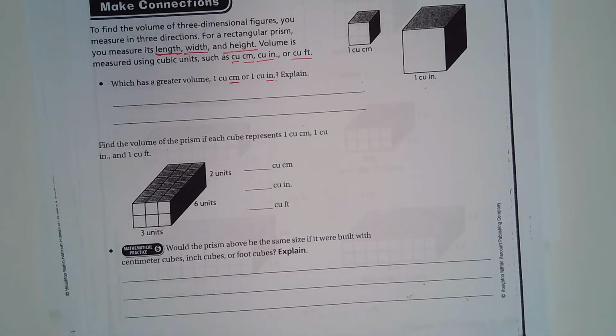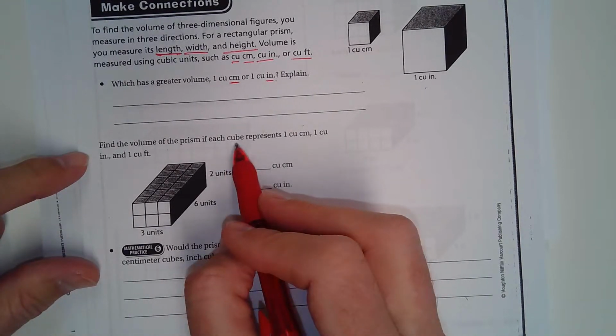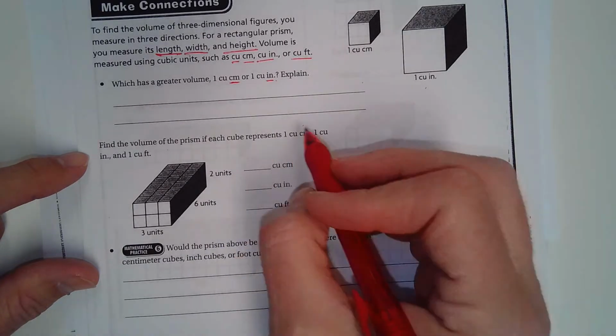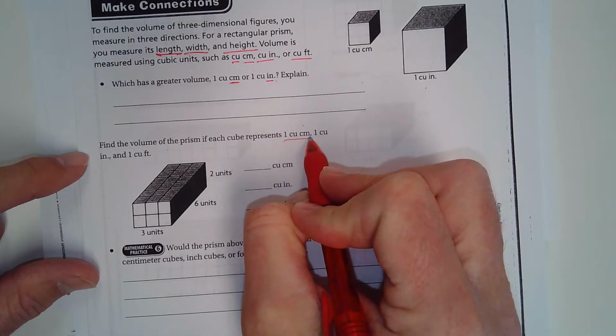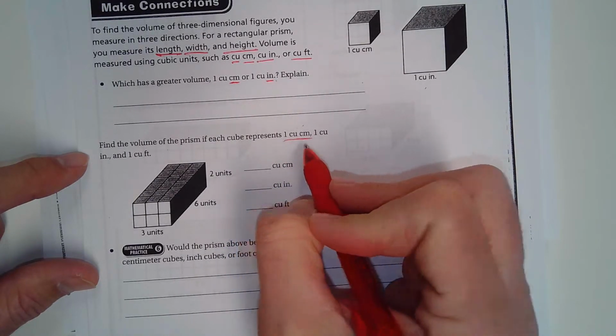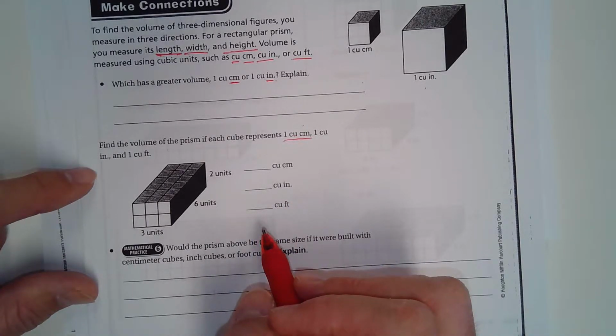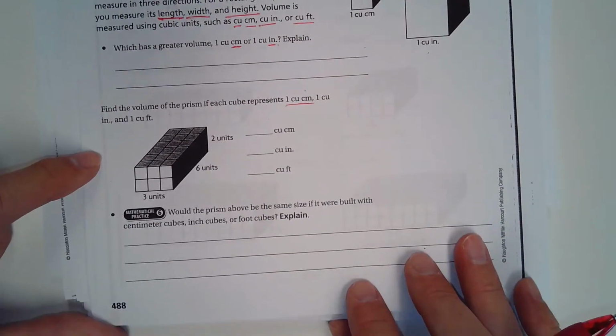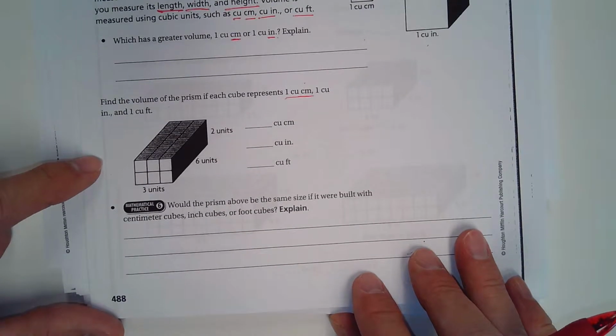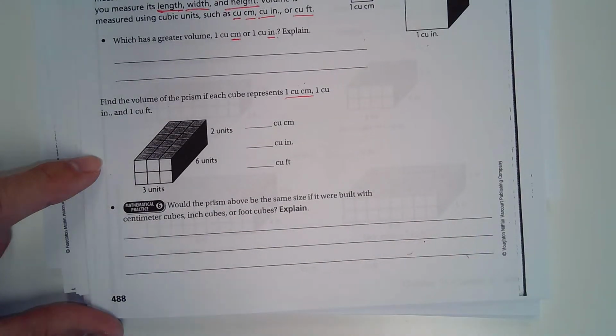Down below it says find the volume of the prism if each cube represents 1 cubic centimeter. So, again, when we're talking about volume, we're talking about length, width, and height.